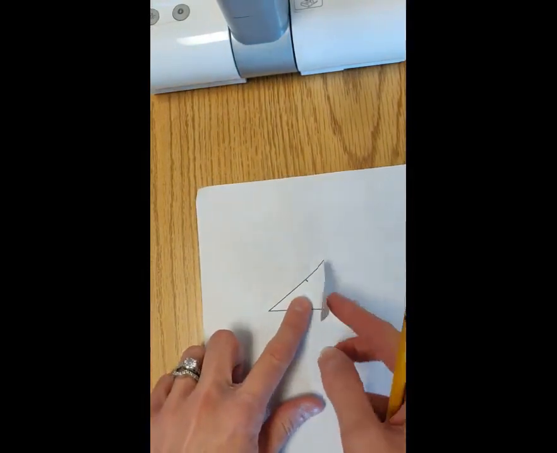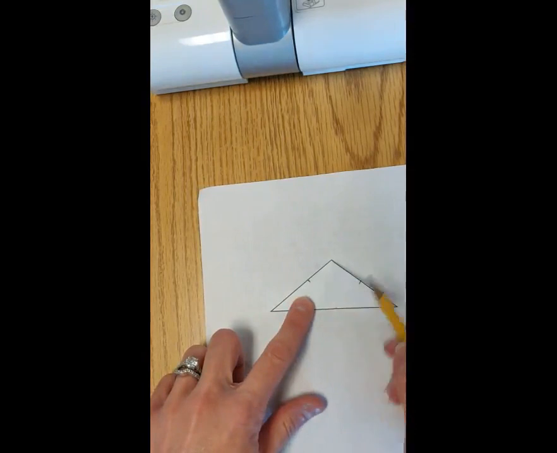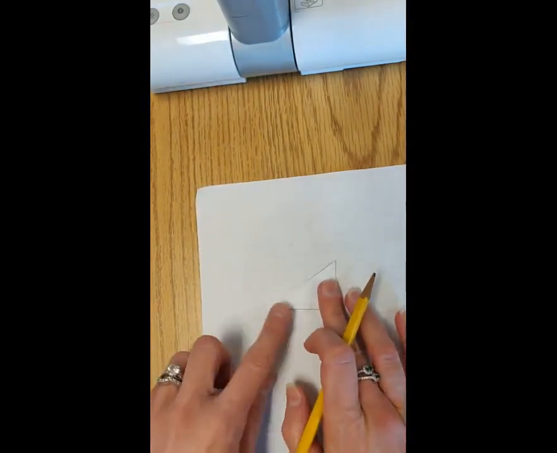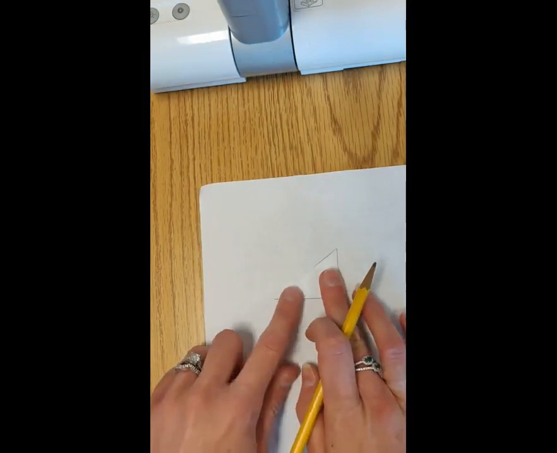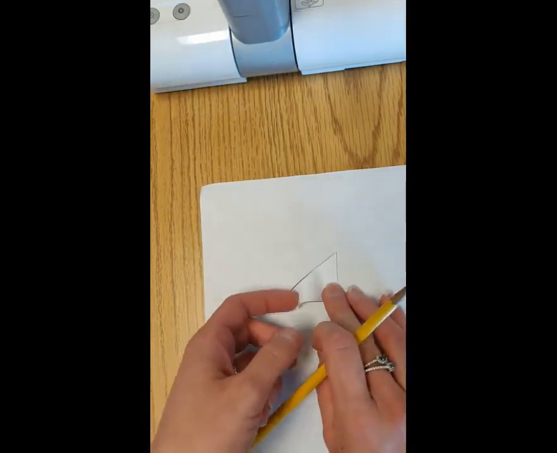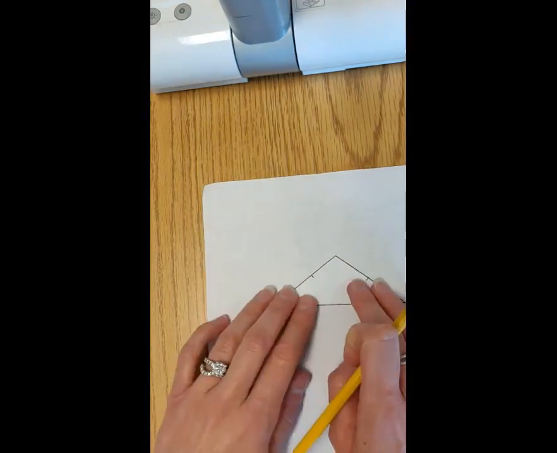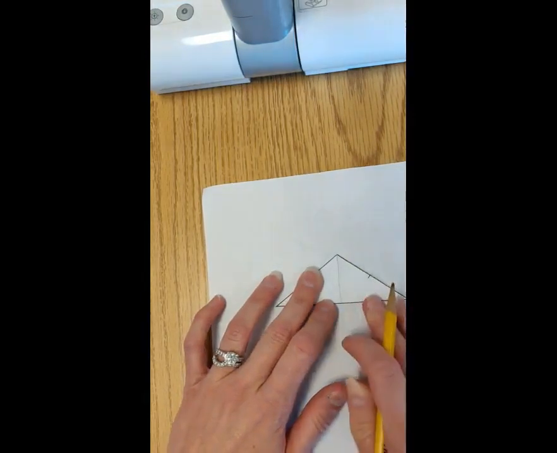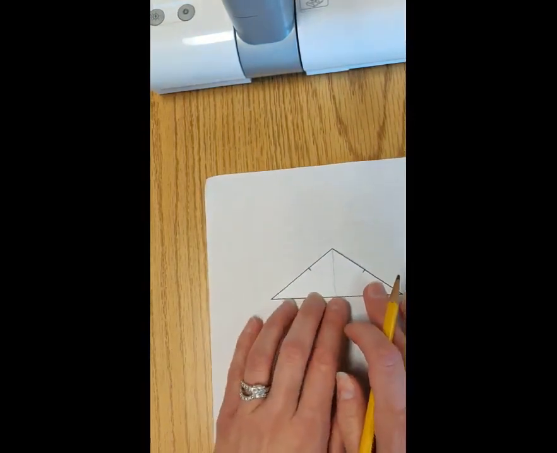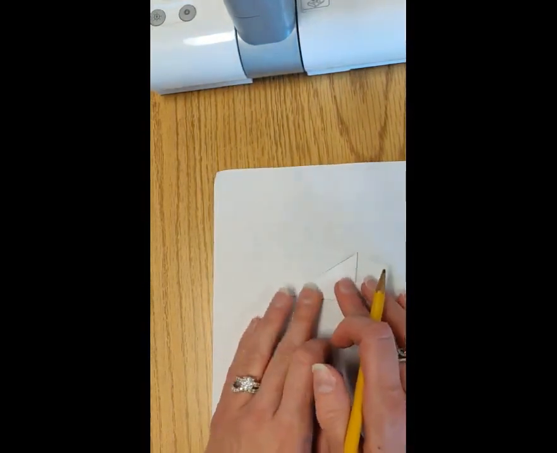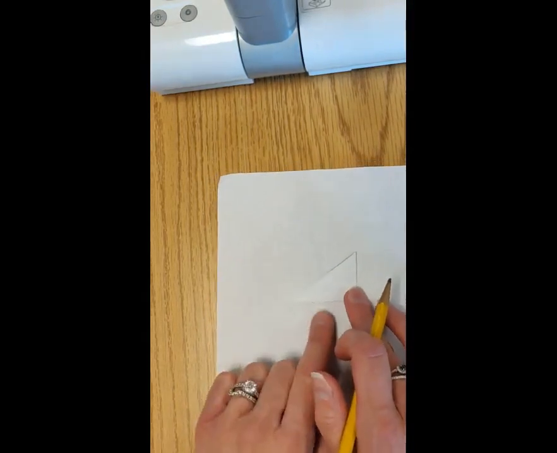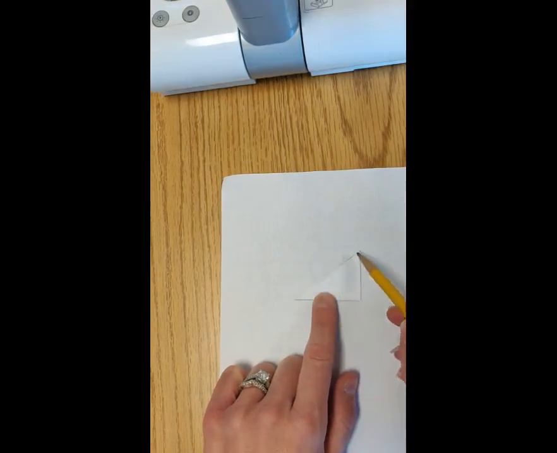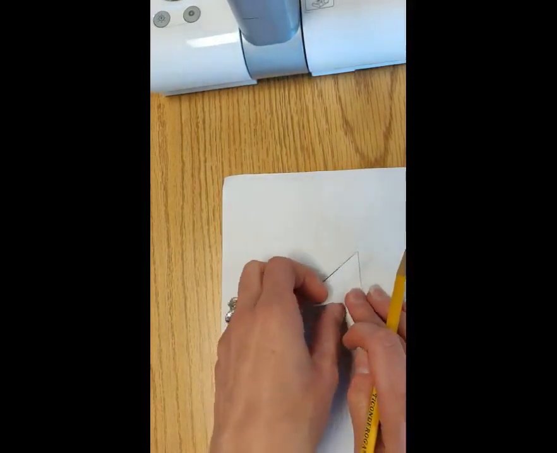So what we did in class was we folded our isosceles triangle right down the middle so that our vertices matched up to construct our line of symmetry, which would have been right here. And what we noticed when we did that is the two triangles overlapped perfectly, or they coincided. So every side length coincided and every angle measure coincided.